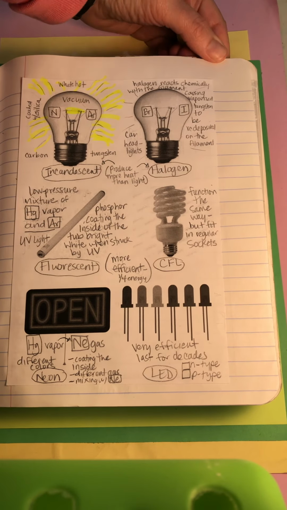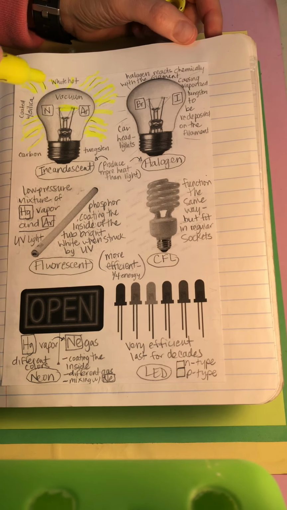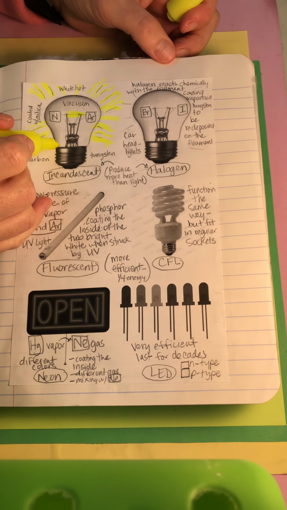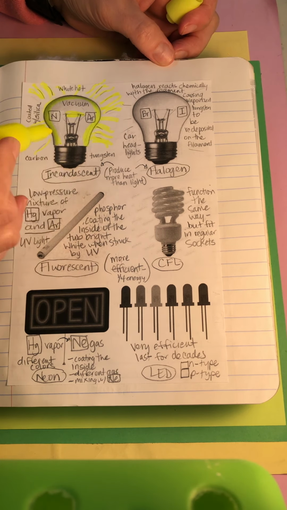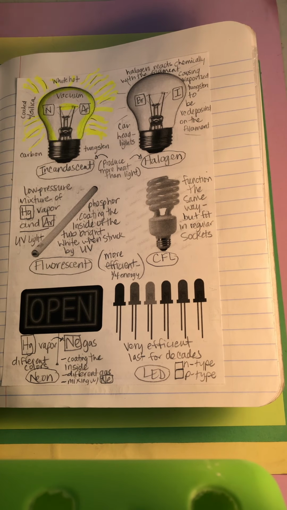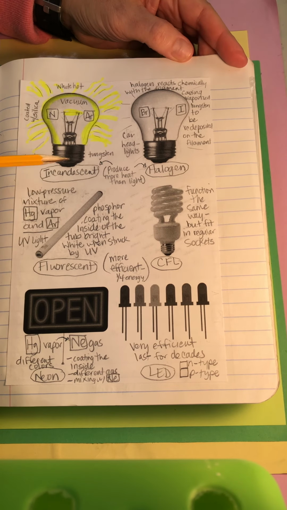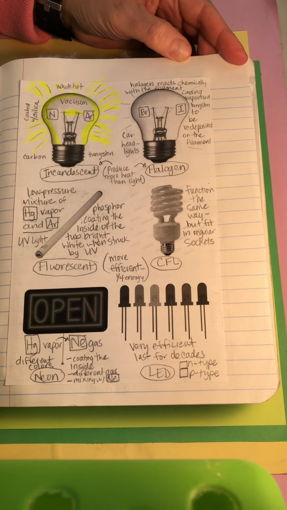And so with this particular light, the incandescent bulb, sometimes the light's so harsh that they will coat the inside of the glass with silica. And I'll just have to do it in highlighter because I still don't have any color that would represent it. So if you ever see a frosted bulb, that's because it's coated with that silica to calm the light down so it doesn't come out so intense. Now, the problem with incandescent bulbs is they produce more heat than light. So we have to keep that in mind.